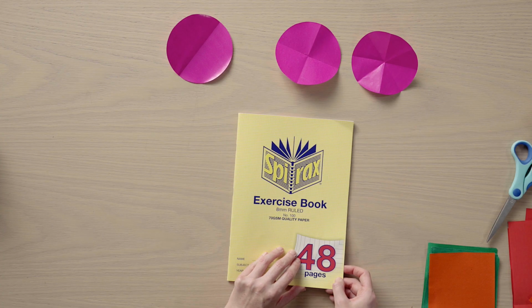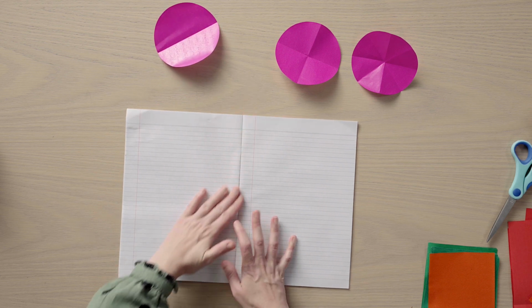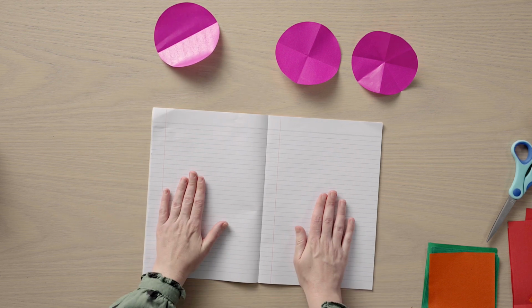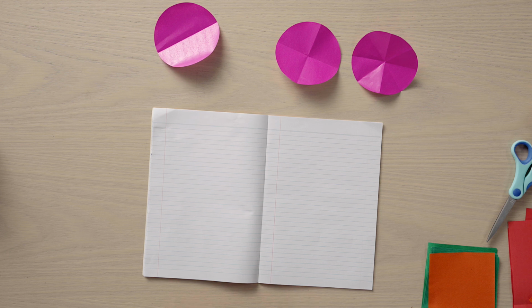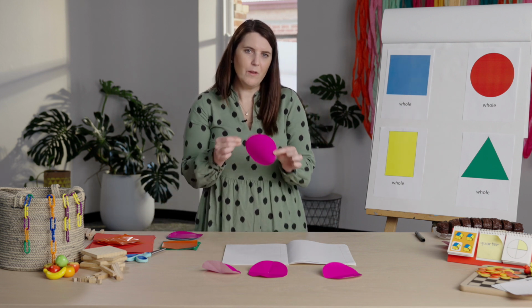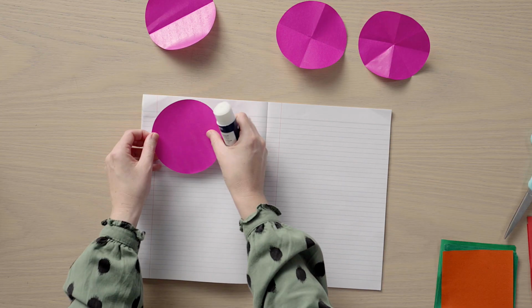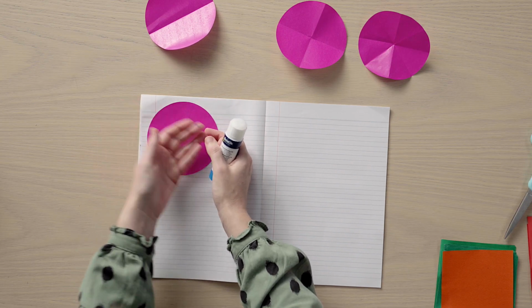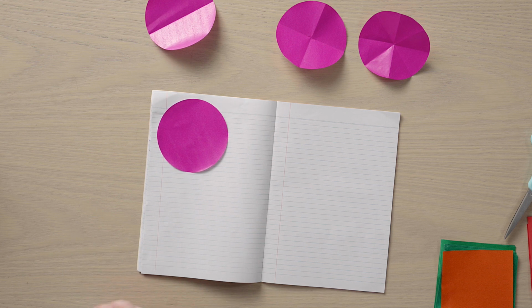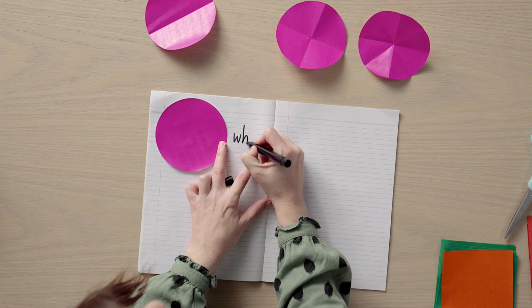Okay, I'm going to show you what I'd like you to do in your learning books today. Okay, so you're going to use both pages. You're going to show a whole, a half, fourths, and 8ths. So let's start with our whole. This shape has not been split or partitioned in my learning book. Next to that, I'm going to write what it is. It's a whole.